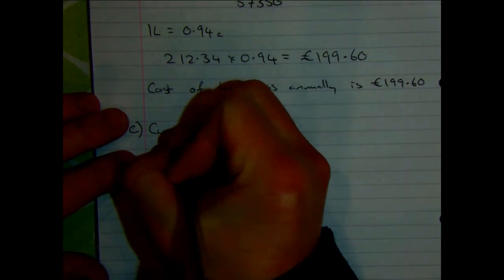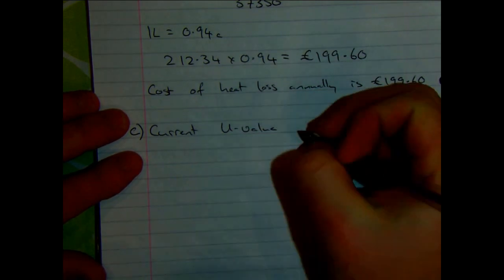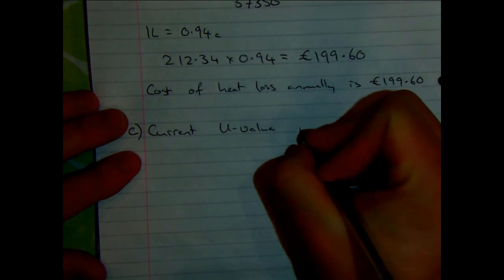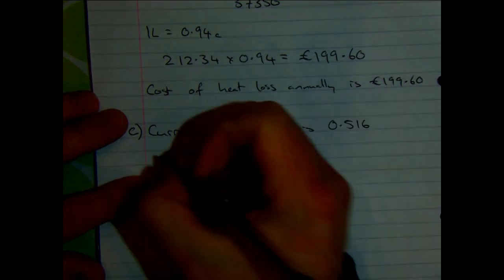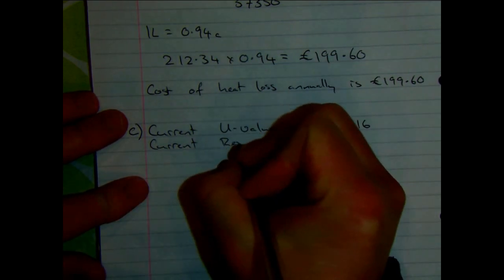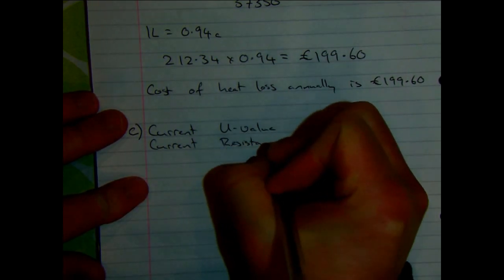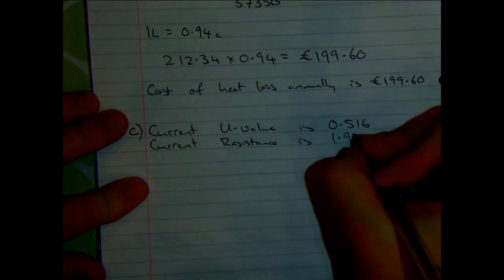So our current U value is 0.516. So our current resistance is 1.939.